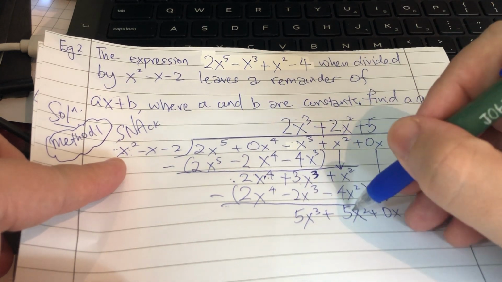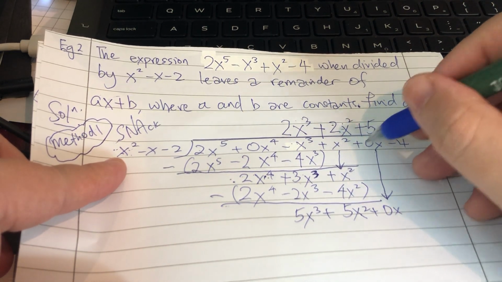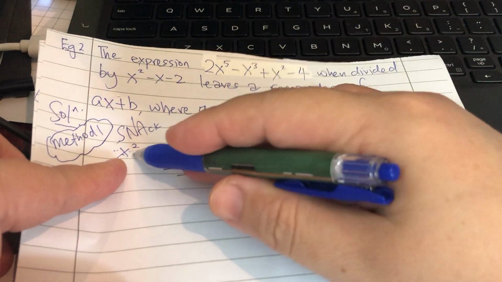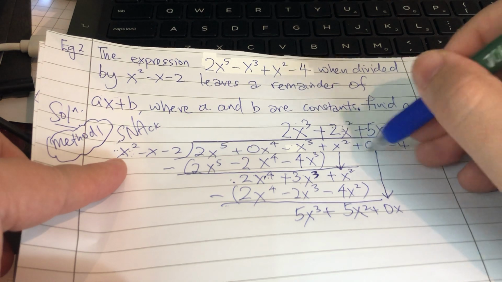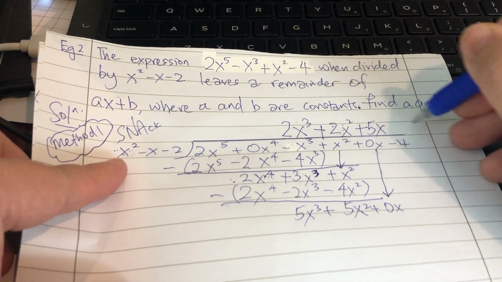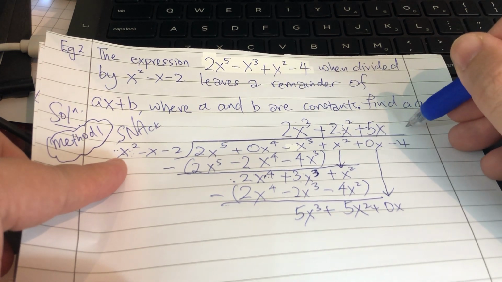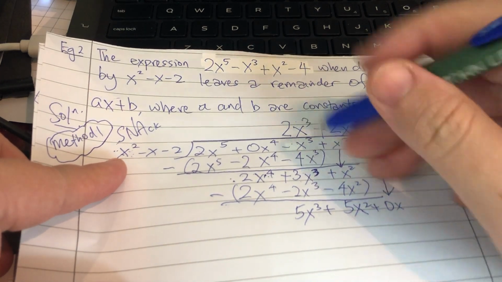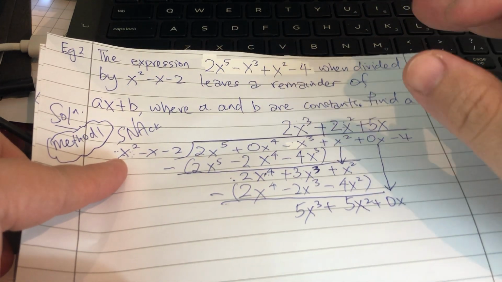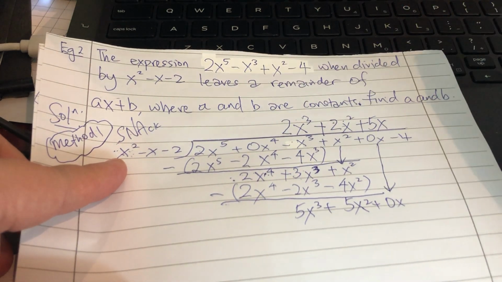Then what algebra times x squared equals x cubed? Must be x. That's why I put it here. If it's not the one with x, I'll write it here. But actually it doesn't matter where you write. When you do things systematically, then you check, right? It's very clear. If you make a mistake, you can see very clearly.